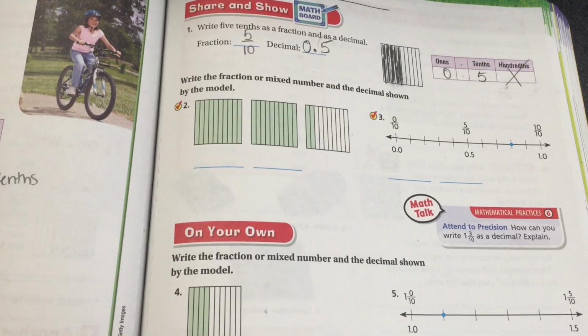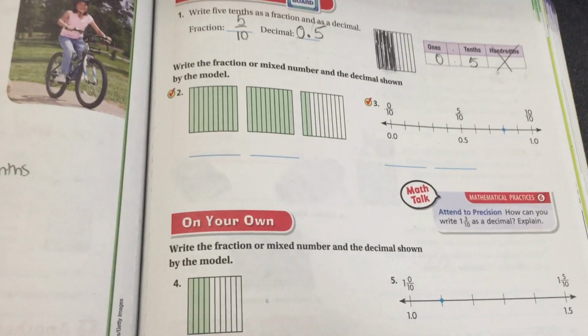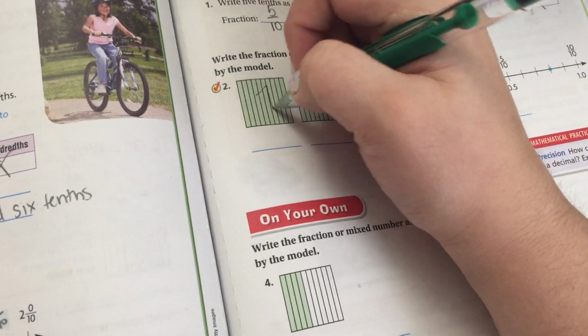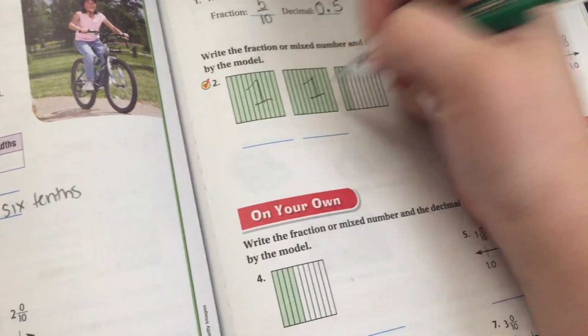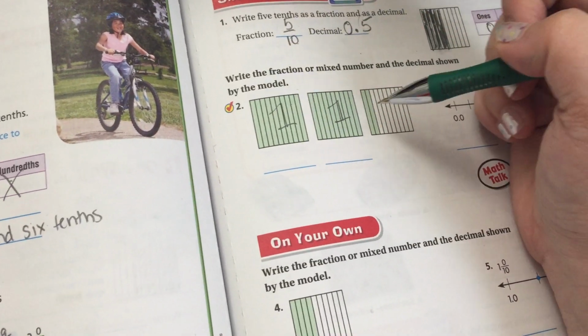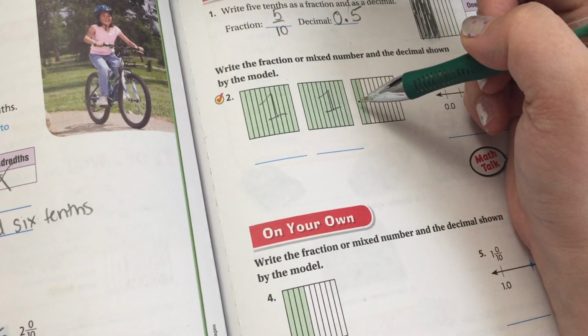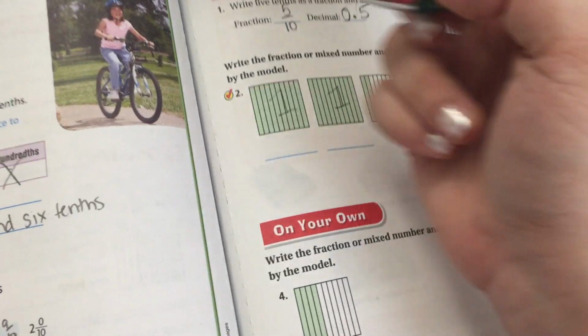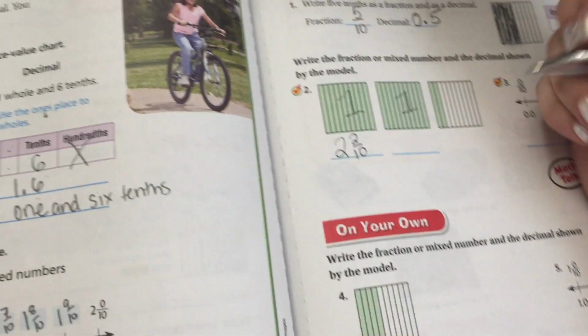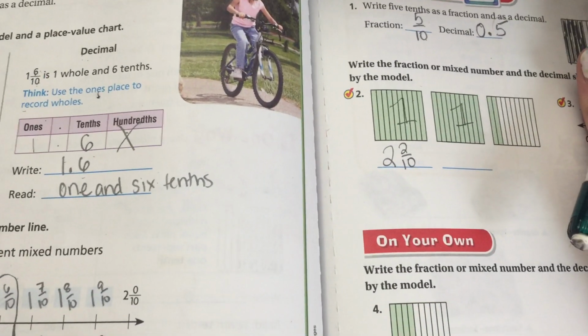Write the fraction or mixed number and the decimal shown by the model. So this is 1 whole, so that's 1. This is another whole model, sorry. So that's 2 whole ones. And then this is broken into tenths, so that is 2 tenth size pieces. You should know this from when we've done fractions before. That part should be pretty familiar to you. But turning into a decimal is a little different.